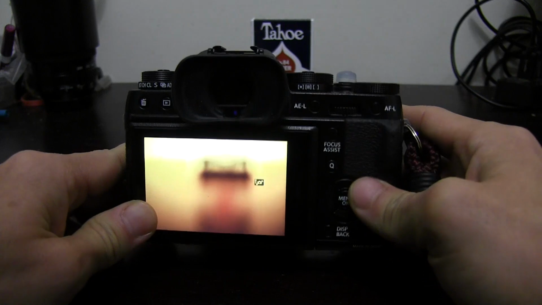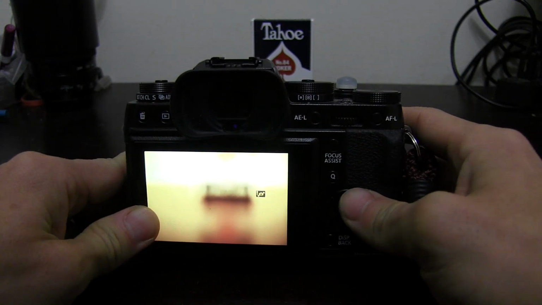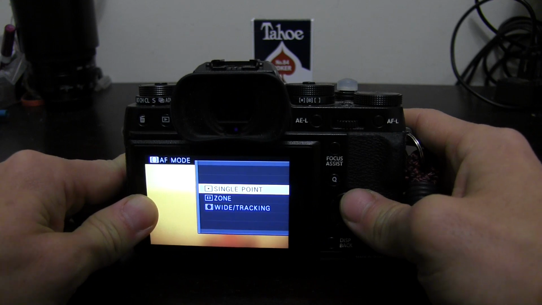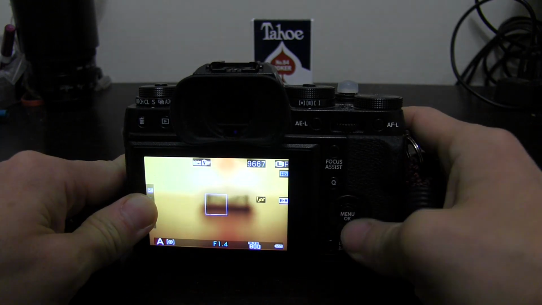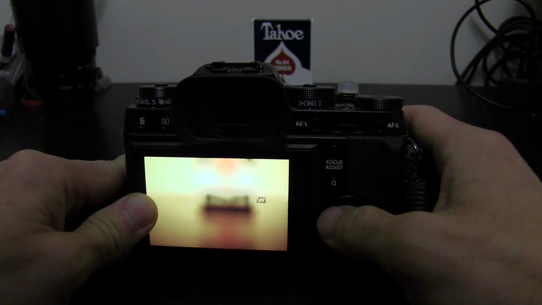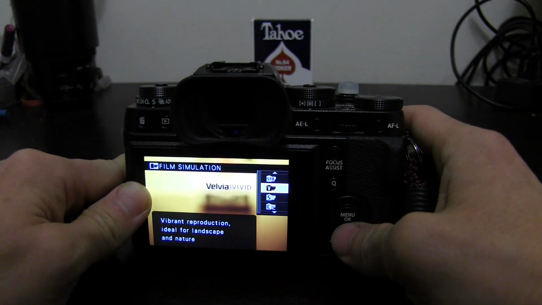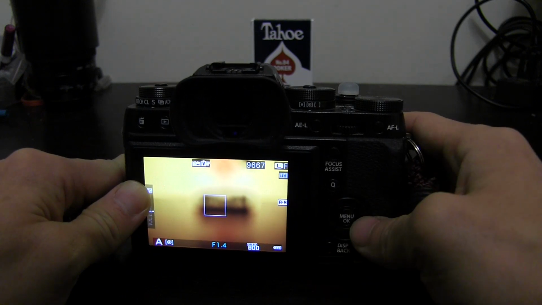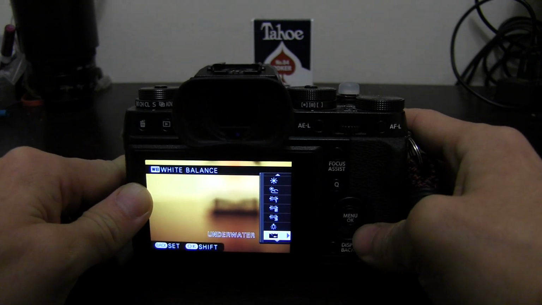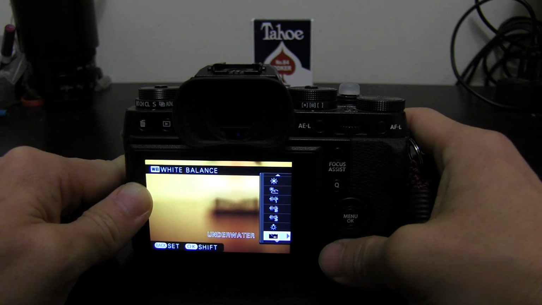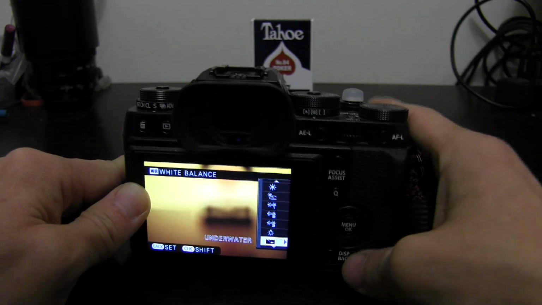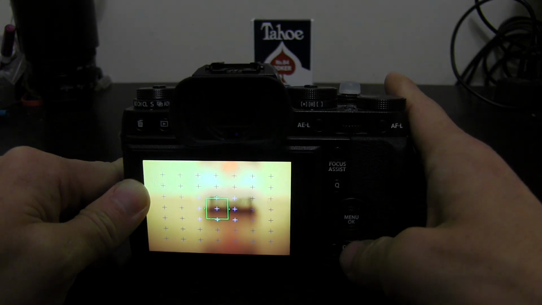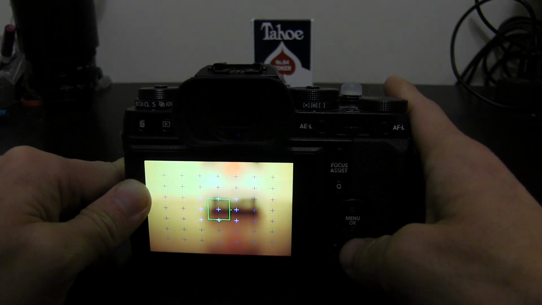3, 4, 5, and 6, the up arrow I assigned as a shortcut to adjust AF mode, different auto-focusing modes. There's single point, zone, and wide tracking. If I press the left arrow shortcut, it takes me to film simulation. I have all these to choose from. Pretty cool. If I press the right arrow, I can choose different white balances for whatever condition or environment that I might be in at the time. Press back. If I press down, this shortcut leads me to choose different focusing points.